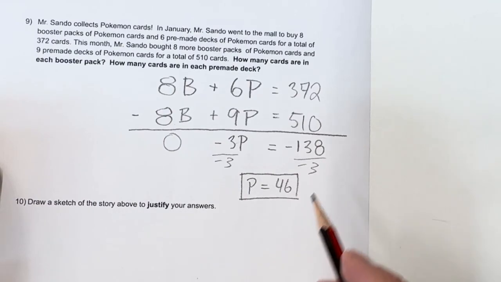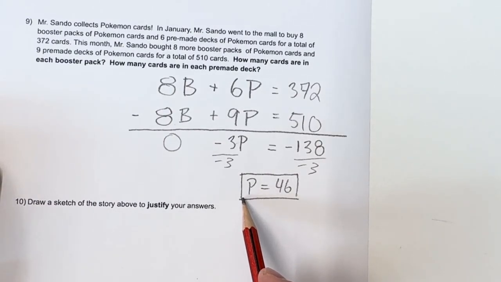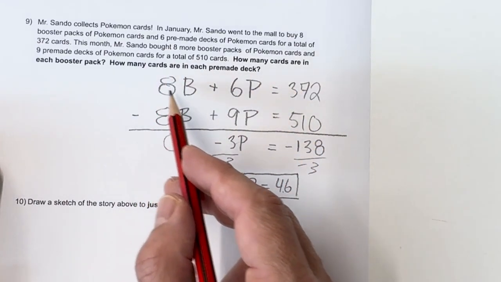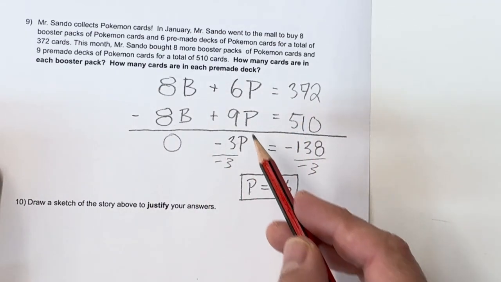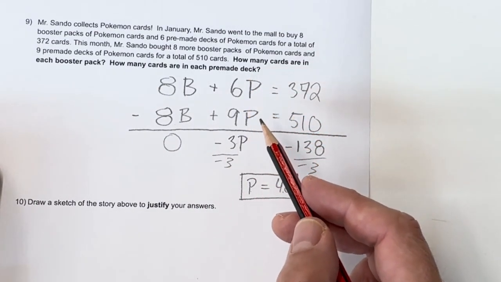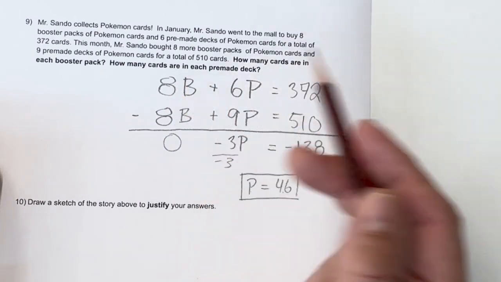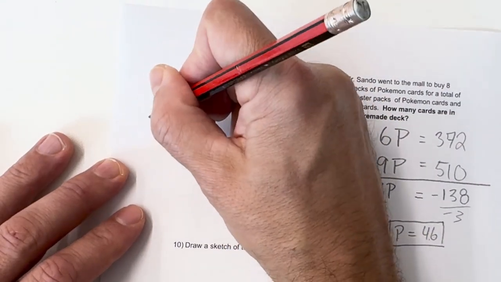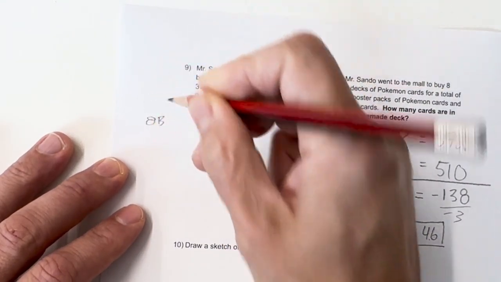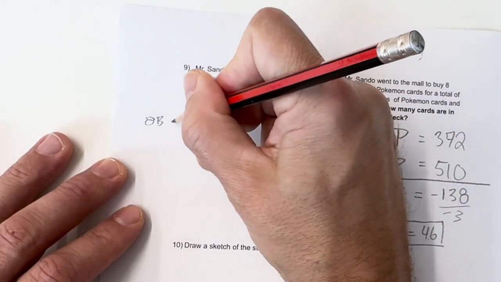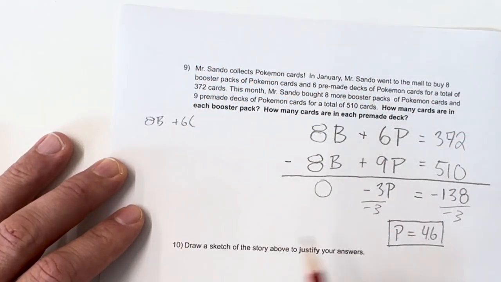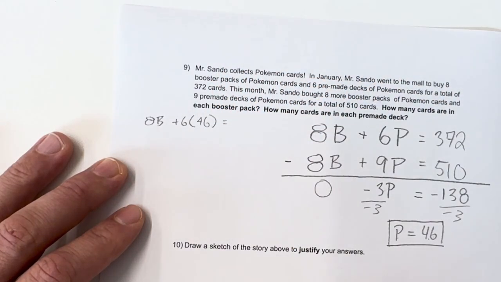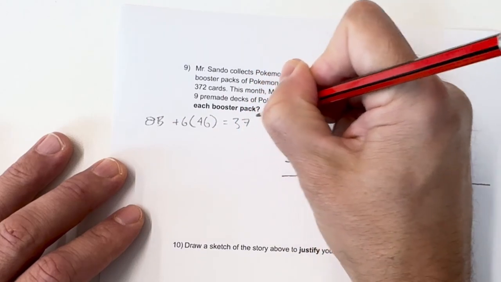Okay, now because I have p, what I can do now is go back to one of my original equations and substitute p in and isolate to find b. So I'll just do that right over here. So basically what it's going to look like is, I'm just copying this equation right here, 8b plus 6, and instead of p, I say 46, and that equals 372.